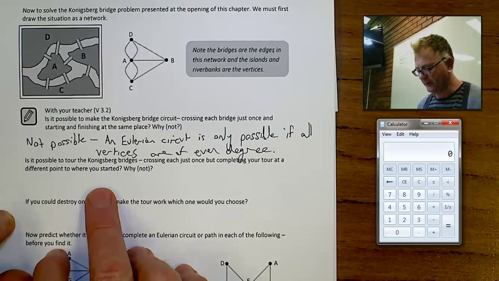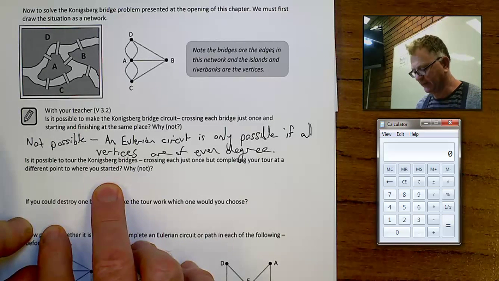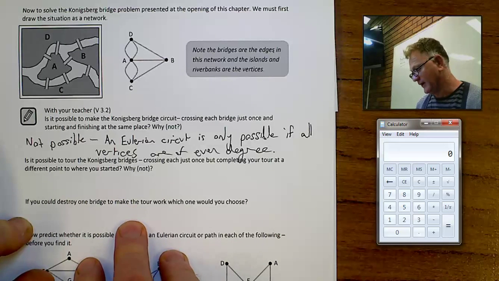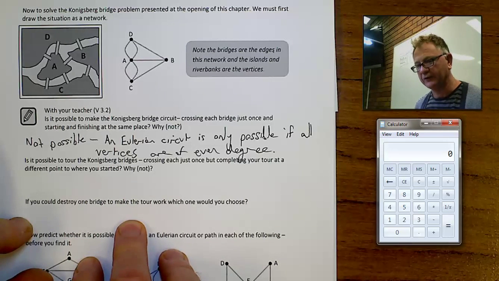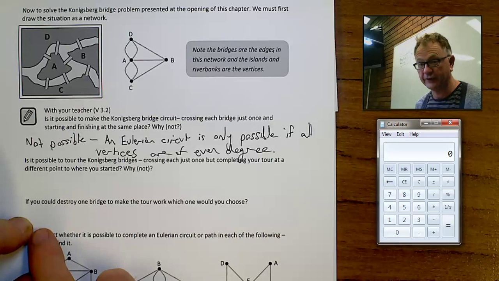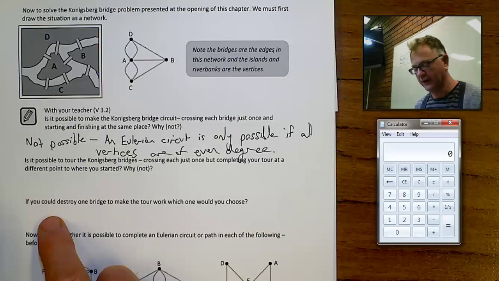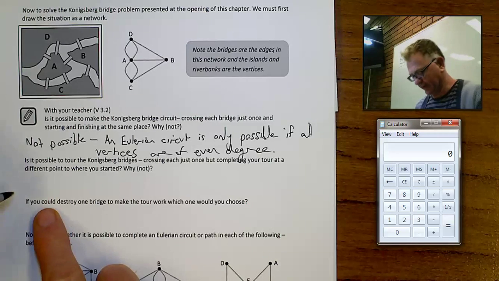Would it be possible to tour the Konigsberg bridges crossing each just once but completing the tour in a different point to where we started? Why or why not? Well, once again here you'd have to say it's not possible. What we're talking about here, starting at a different point to where we finished, is making an Eulerian path rather than an Eulerian circuit. Now, an Eulerian path is possible if exactly 2 of the vertices are of odd degree, and we said we had 4 of them of odd degree.